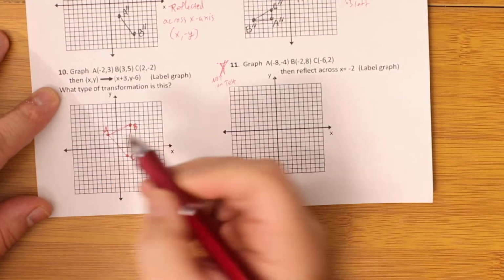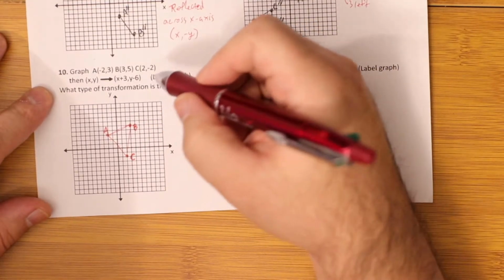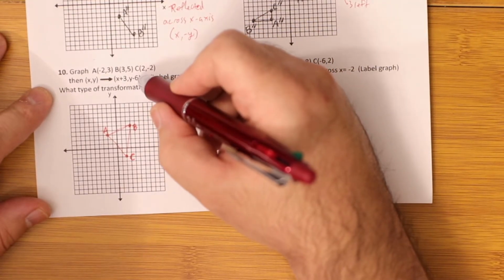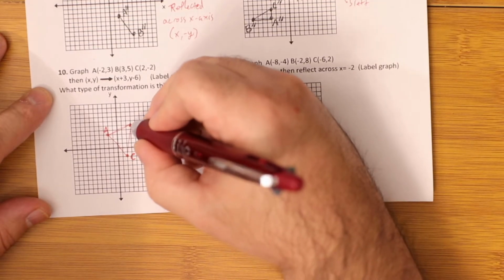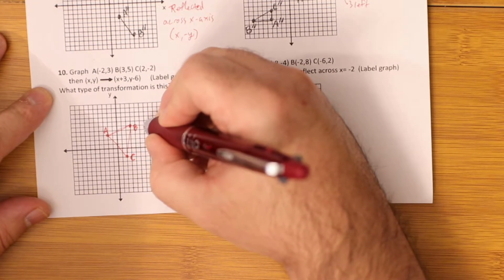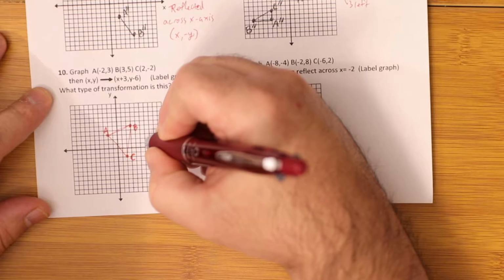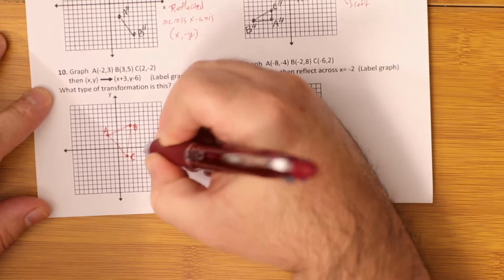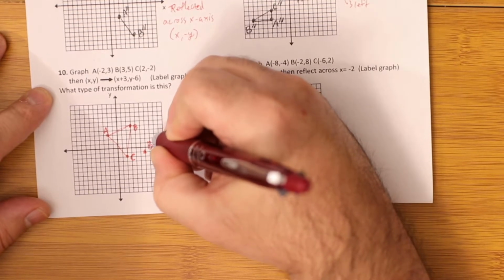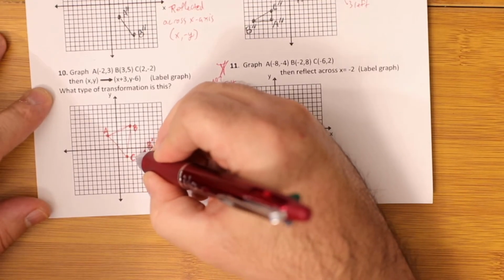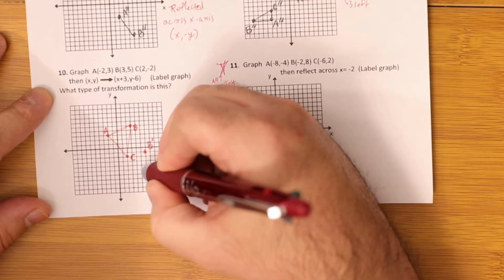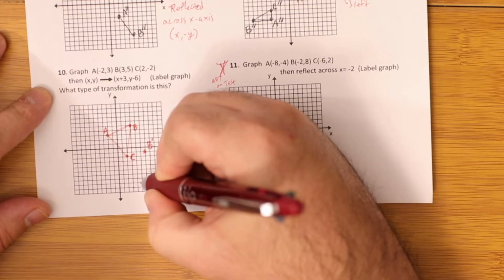Looks like that. And now it's saying that we're translating it 3 to the right and 6 down. So get every point. 1, 2, 3, 1, 2, 3, 4, 5, 6. There's B prime. For C, 1, 2, 3, 1, 2, 3, 4, 5, 6.